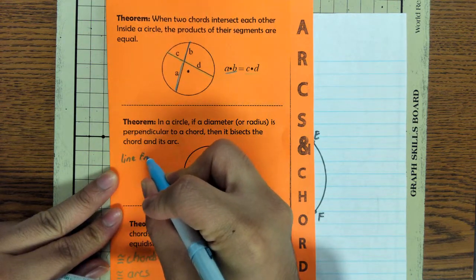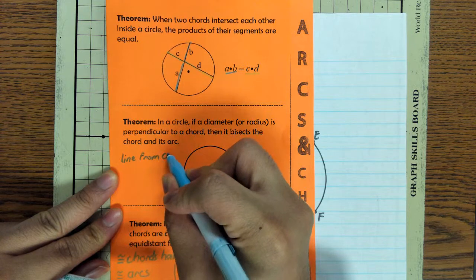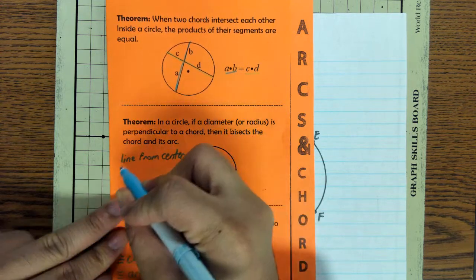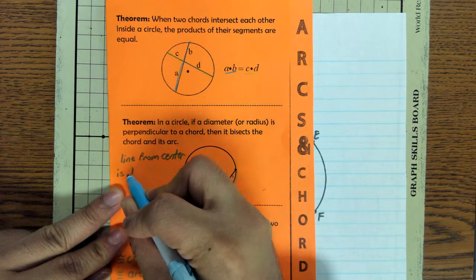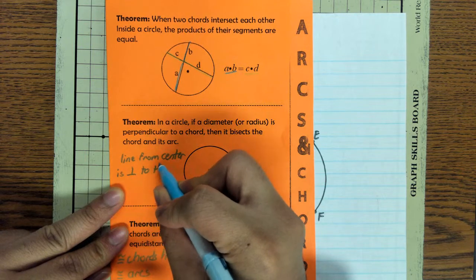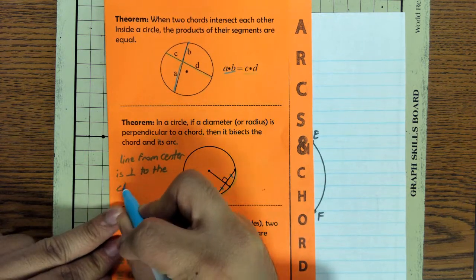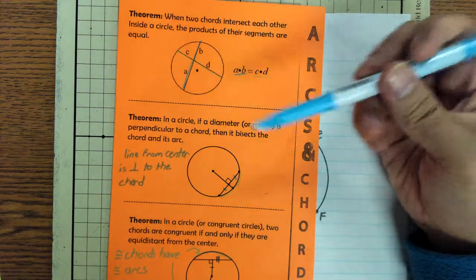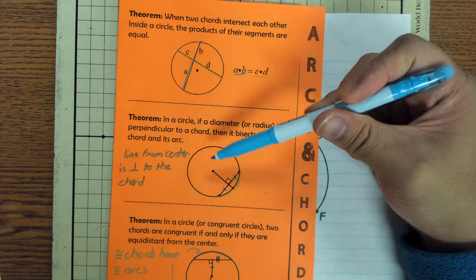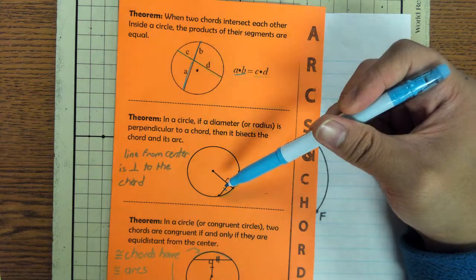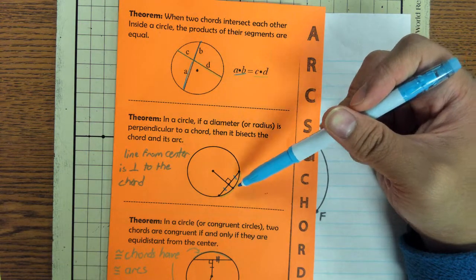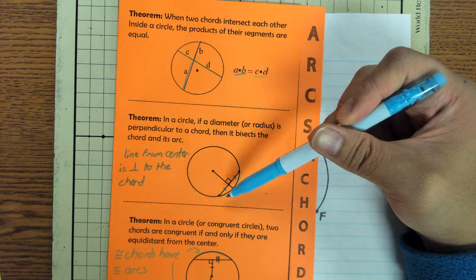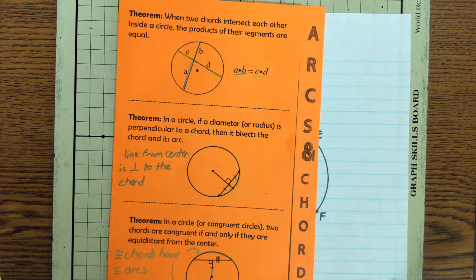Line from center is perpendicular to the chord. Then what happens is it bisects your chord, so this part is congruent over here. It also bisects your angle, or your arc, this part congruent over here.